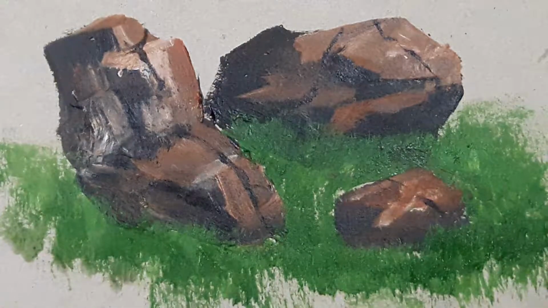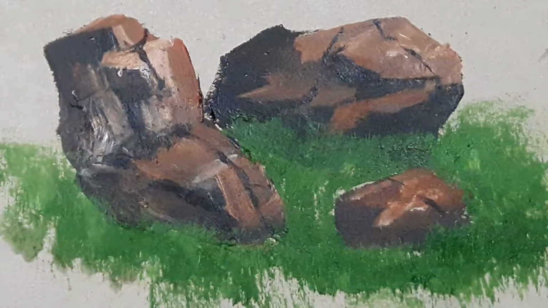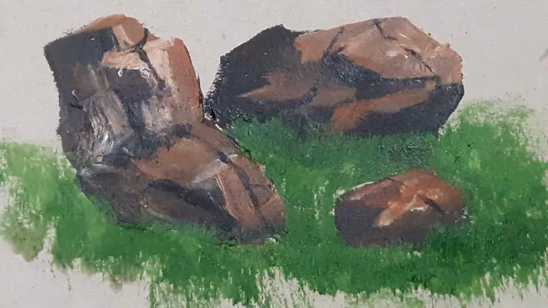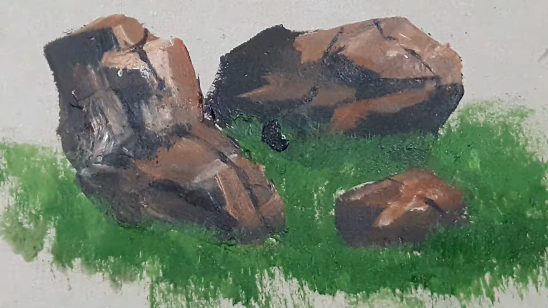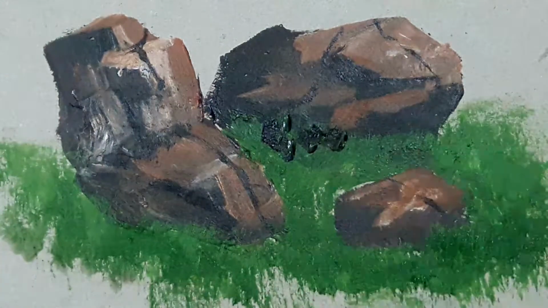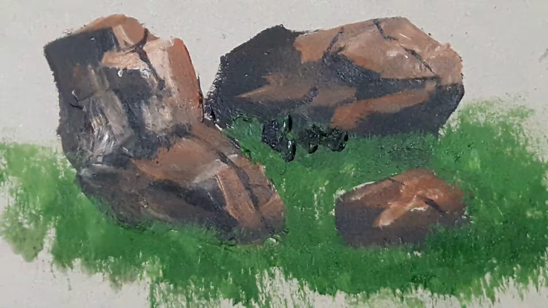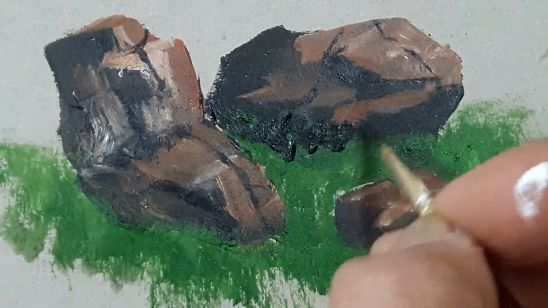Adding a little bit of black to the sap green may produce areas of shadow for the rocks and they may appear casting their own shadow on the grass.